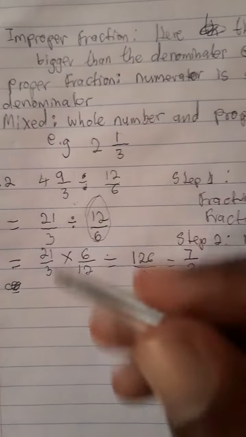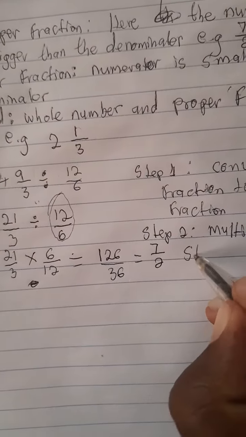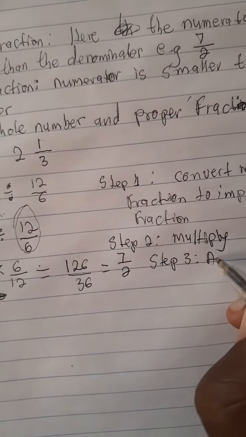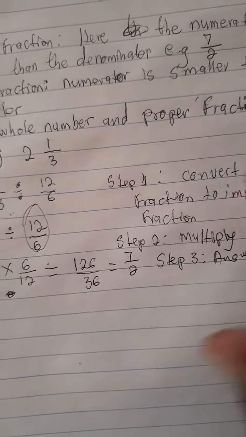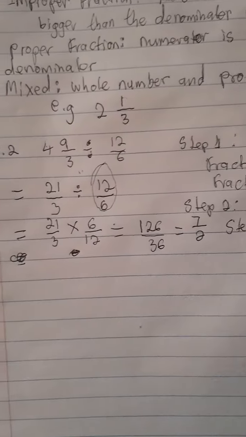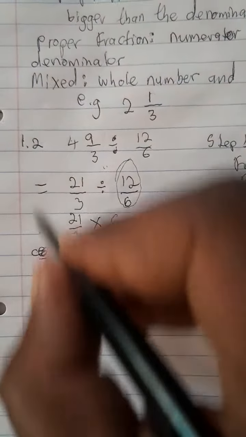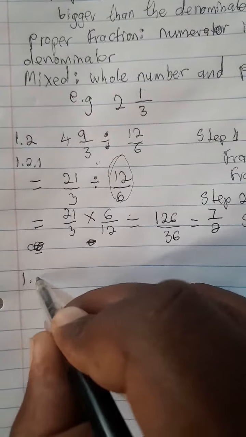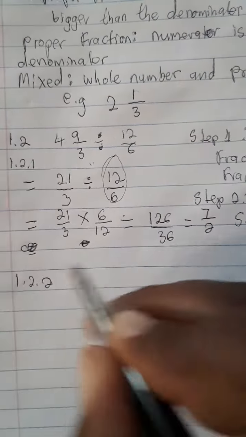So that's how you can remember step 3. You give us your answer. After step 3, you write your answer. So that's how I would have explained to those grade 5 learners. That is 1.2.1.